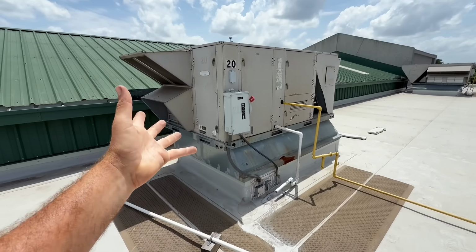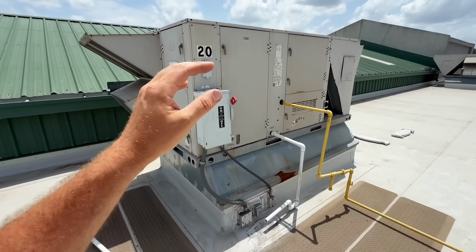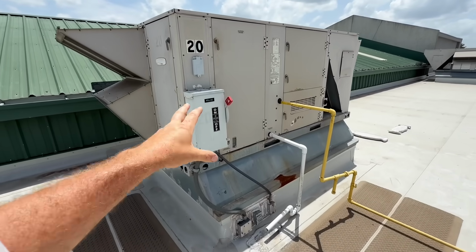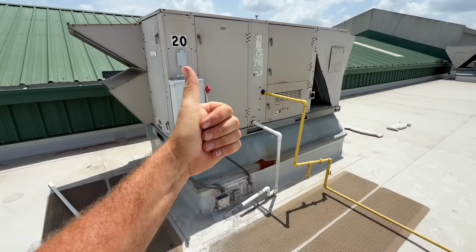They tried to reset the breaker, it lasted for about 2 to 3 minutes, and then it shut off, which makes me believe it's either something to do with the compressor or with our condenser fan motors. But that's just our step number 1.